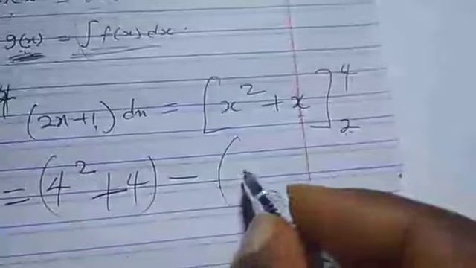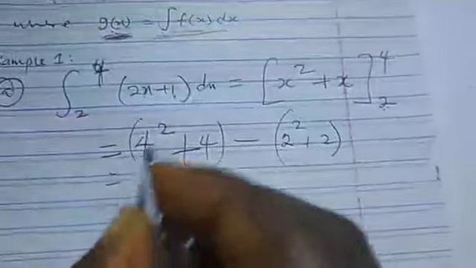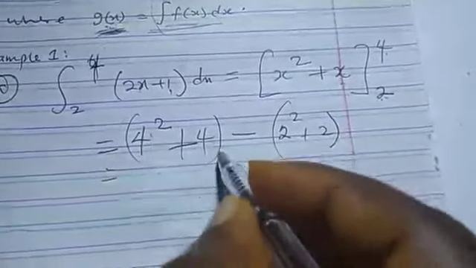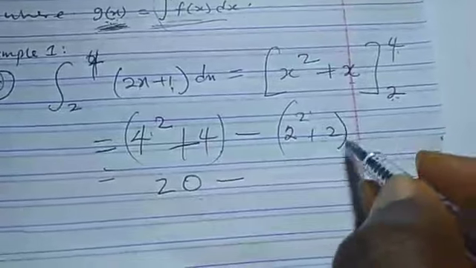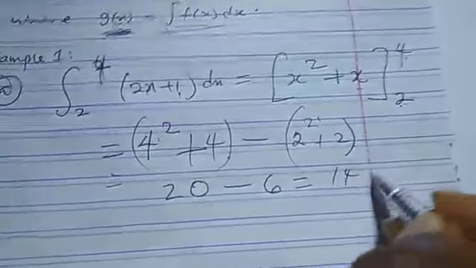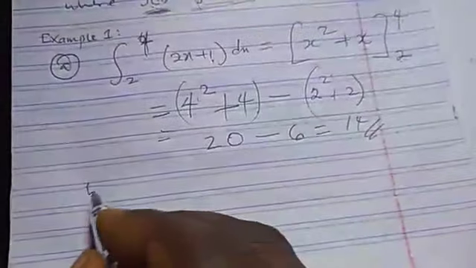This will now be 2 squared plus 2. So this is 16 plus 4, that is 20, minus 4 plus 2, 6. Our answer is 14. So the value of this integral is 14.